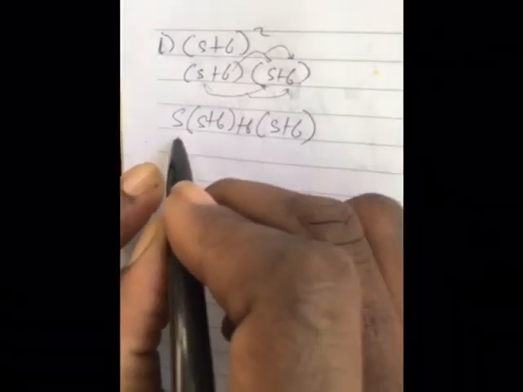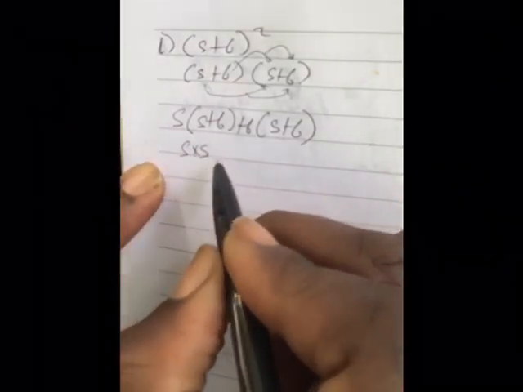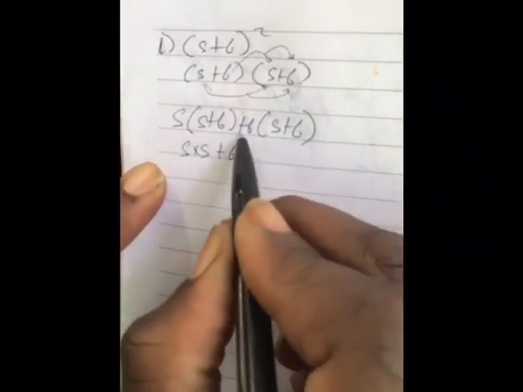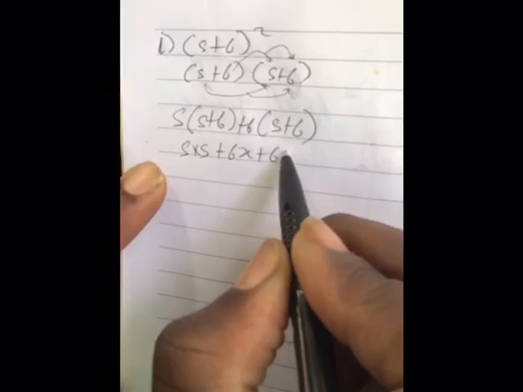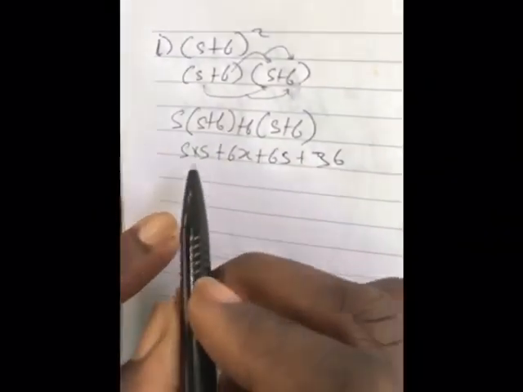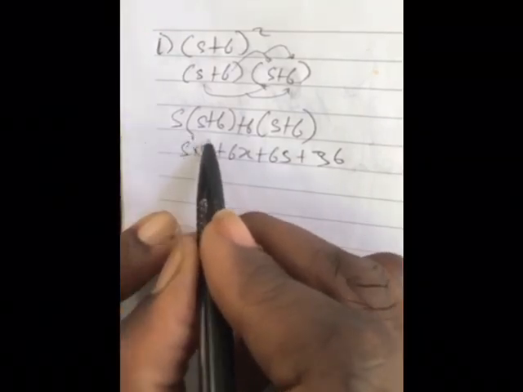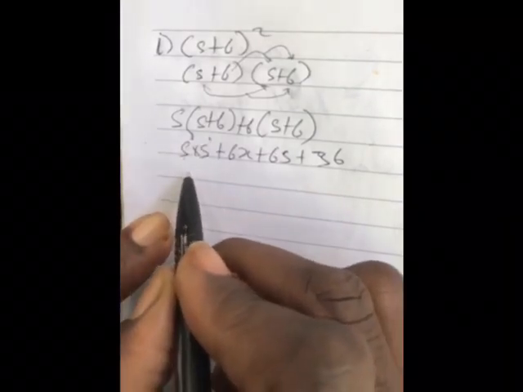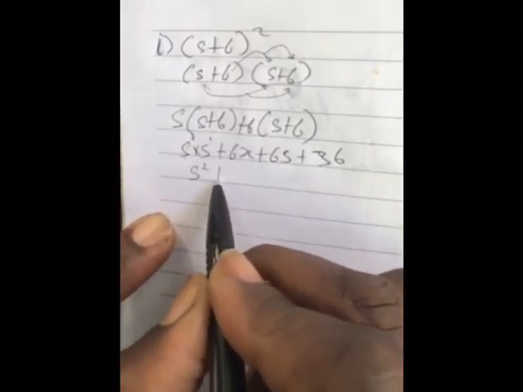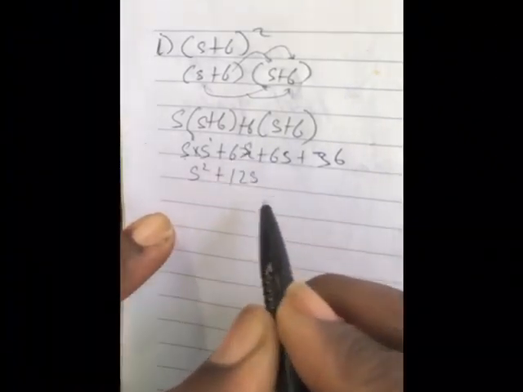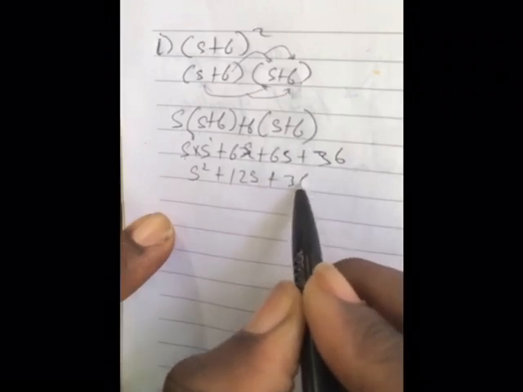Now open the bracket: x multiplied by x, plus 6x, plus 6x, plus 36. Now remember that x has an exponent of 1 on each, x raised to power 1, x raised to power 1. So we have x raised to power 2 plus 12x plus 36, and that's the final answer.